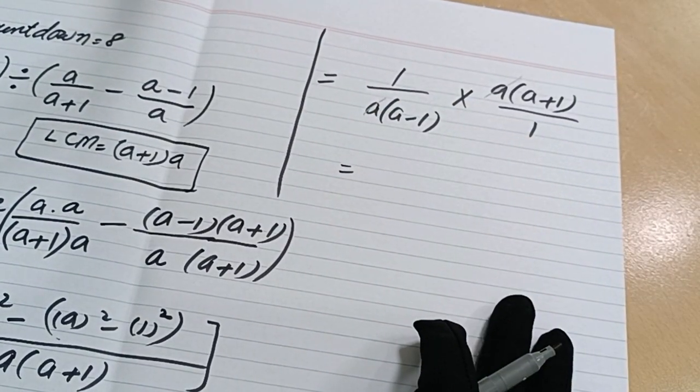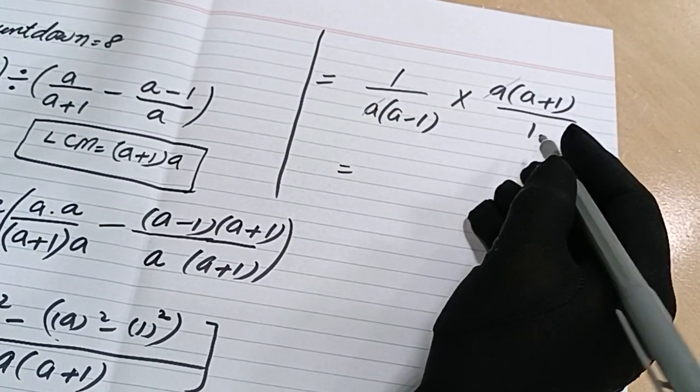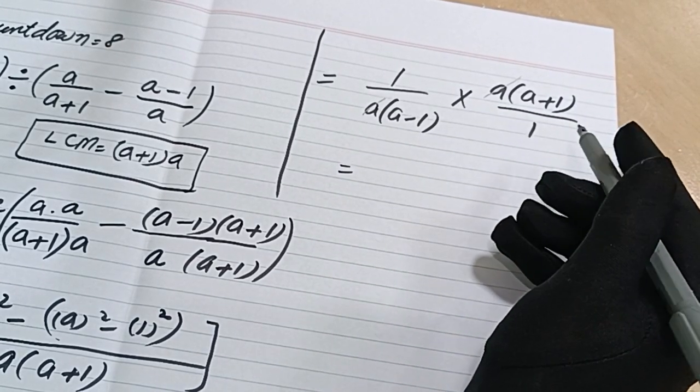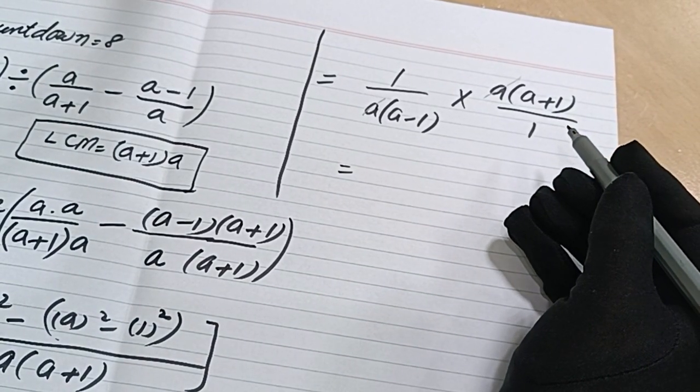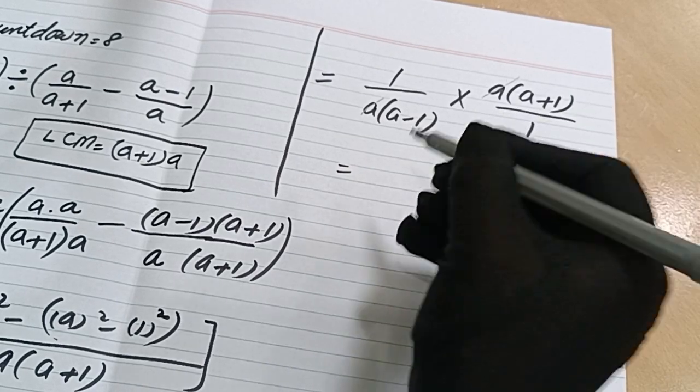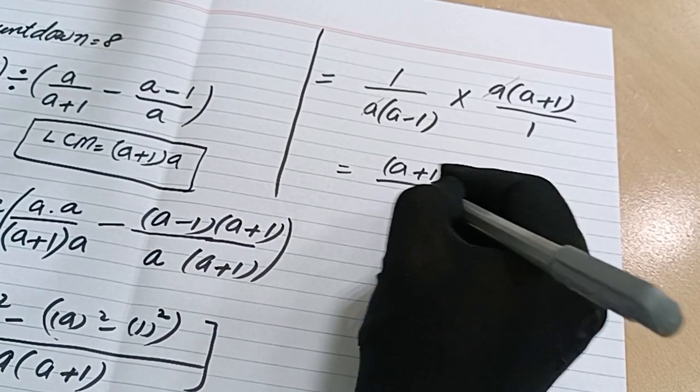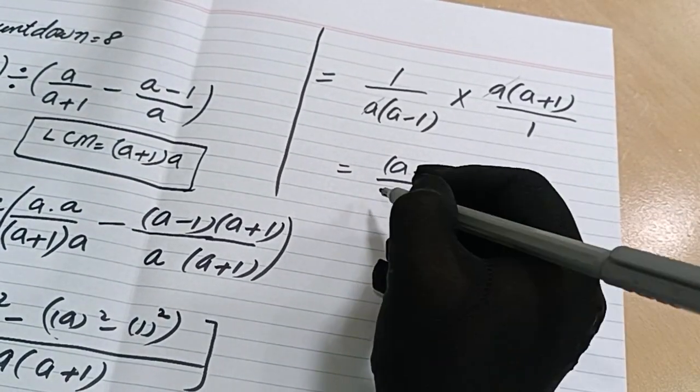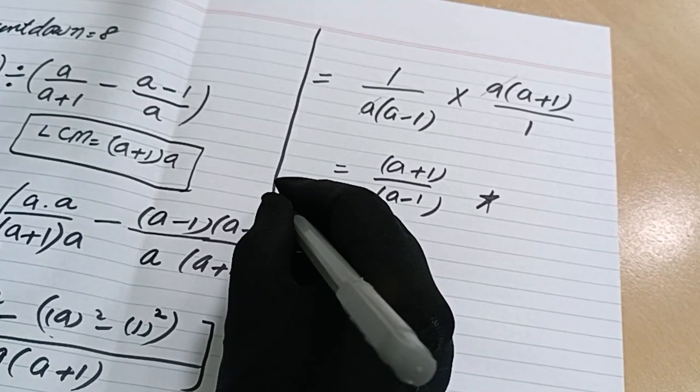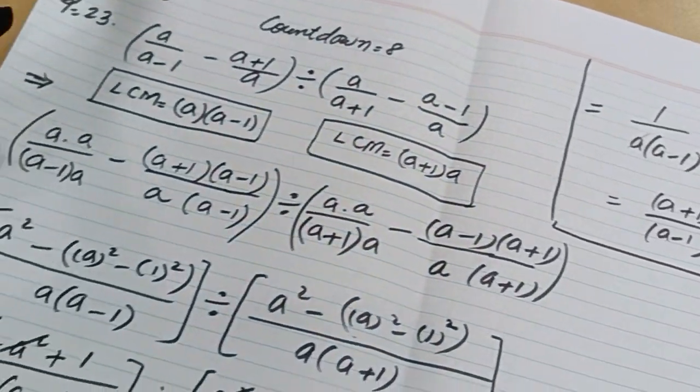The remaining are unlike terms. 1, you want to cancel 1? What will happen? Nothing. 1 ones are 1. So A plus 1 divided by A minus 1 as it is. Okay, so this is our final answer for this question. It's okay.